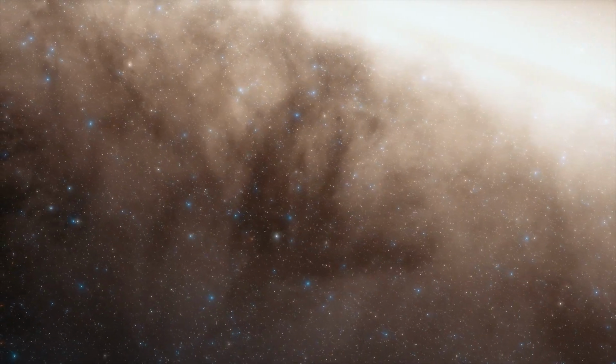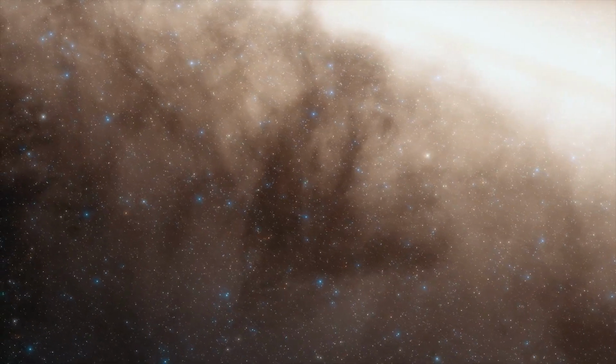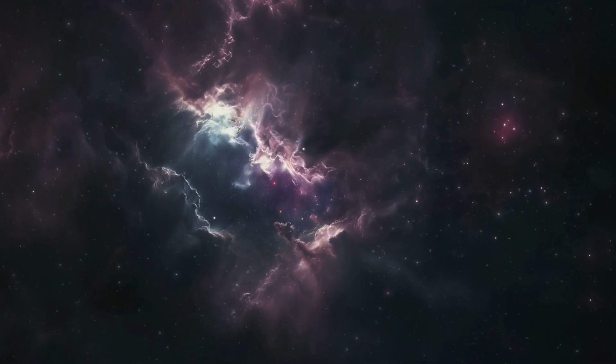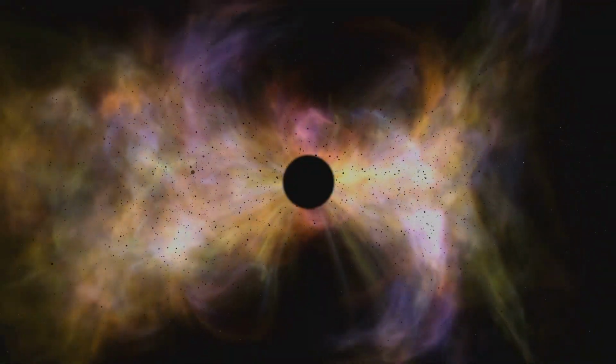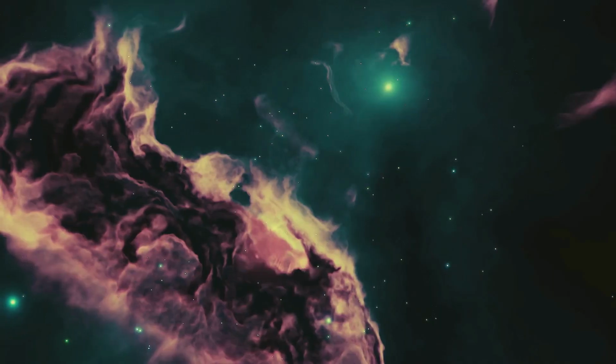Interstellar dust plays a crucial role in star formation. Clouds of gas and dust are called nebulae. These nebulae are the birthplaces of stars. Gravity pulls the dust and gas together. As the cloud collapses, it heats up. Eventually, the core gets hot enough to ignite nuclear fusion.